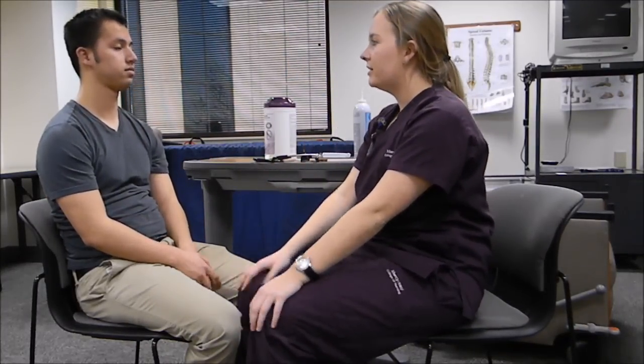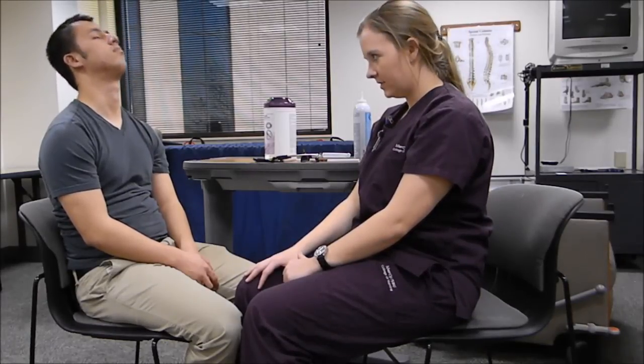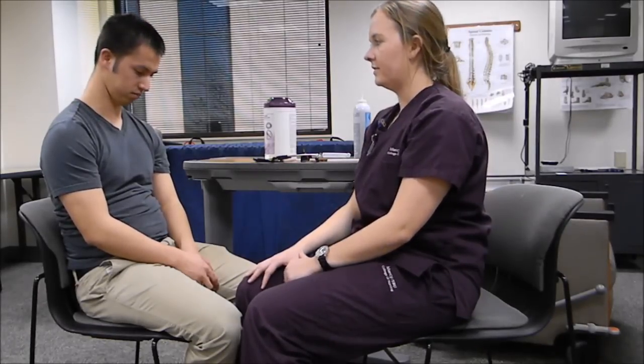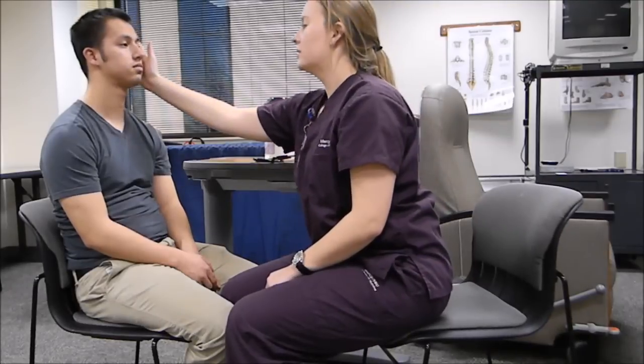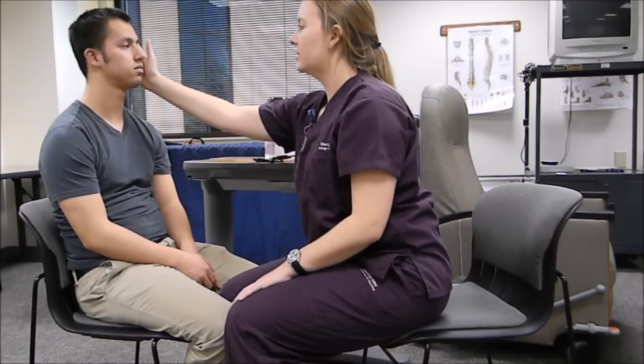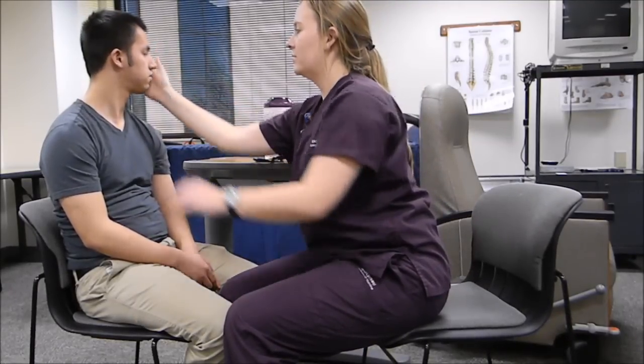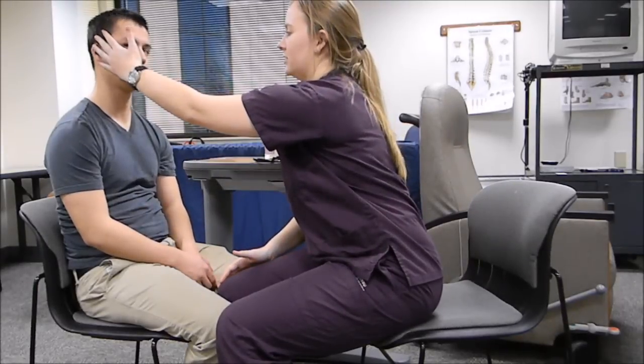Perfect. And then range of motion for your neck, so look to one side, look to the other, tilt your head back, put your head forward, perfect. And then just muscle strength, tilt your neck against a little pressure here, again, push against pressure, good. So now we're moving on to your chest.